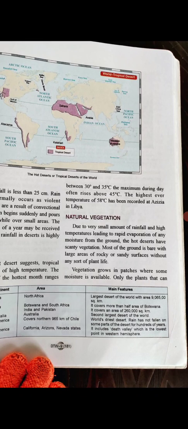Now, natural vegetation. Vegetation requires a lot of conditions, like good soil, water supply, and a moist climate. Okay, all these things are required for the growth of plants. But since all of them are absent here, due to very small amounts of rainfall and high temperature leading to rapid evaporation of any moisture from the ground, the hot deserts have scanty vegetation. Already there is a lack of water, and the rate of evaporation is also very high since it's a very hot climate. Okay, so whatever water is retained in the soil is immediately evaporated.